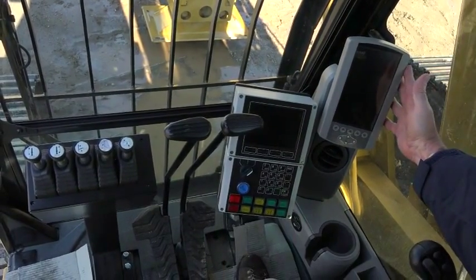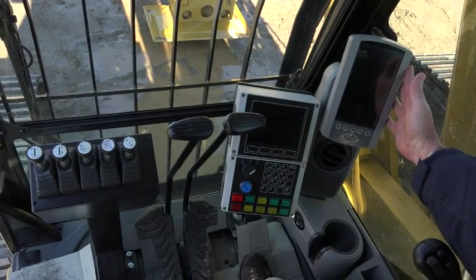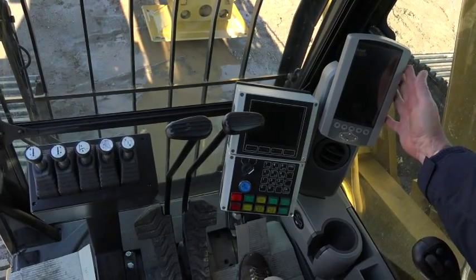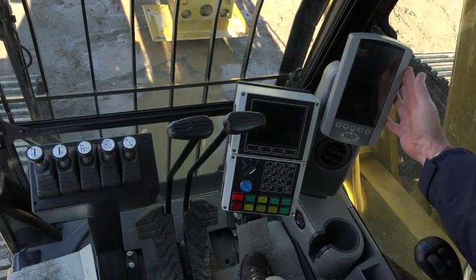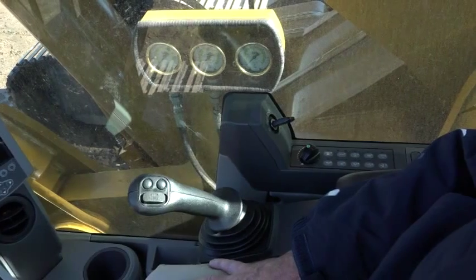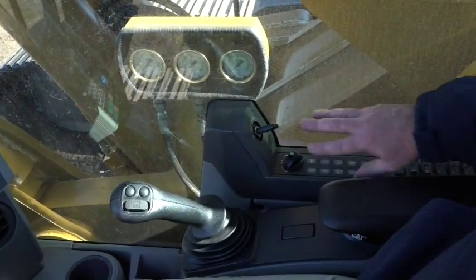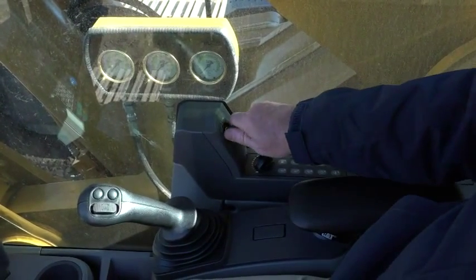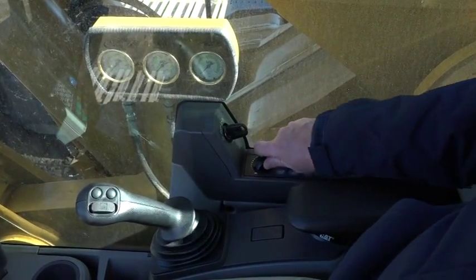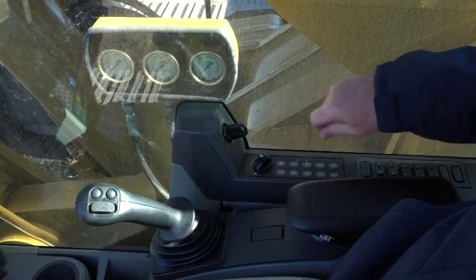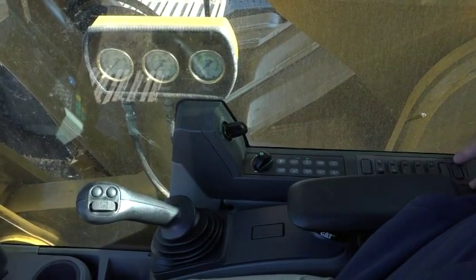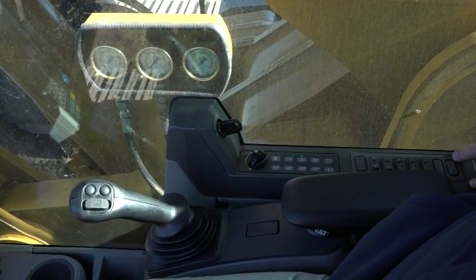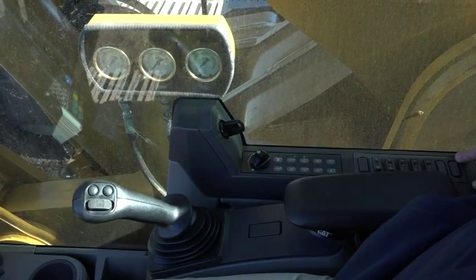To the right of that is the Caterpillar computer display and panel, and the operation and function of the CAT display is clearly explained in the Caterpillar operator and maintenance manual. On the right side against the window is a panel that contains the ignition key, the engine dial indicator, as well as a number of Caterpillar buttons that the use and function of are clearly explained in the operator and maintenance manual.